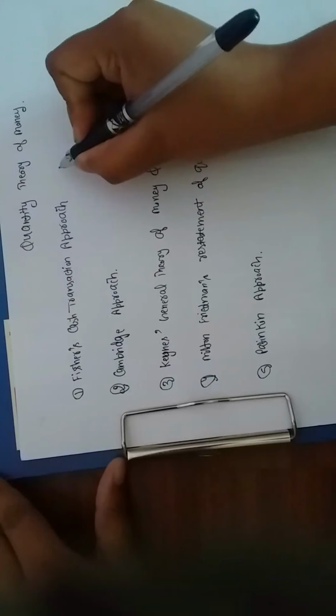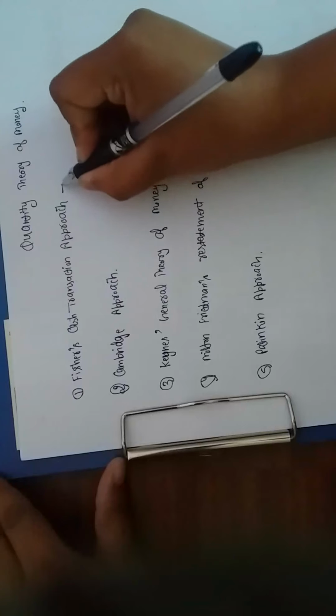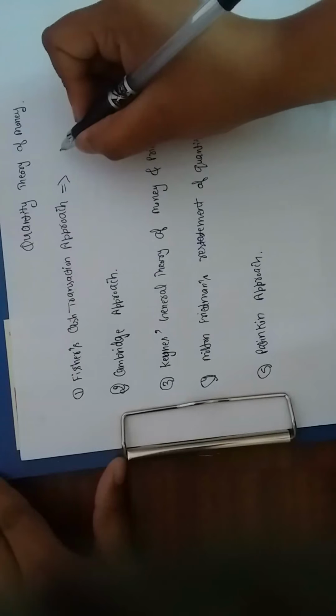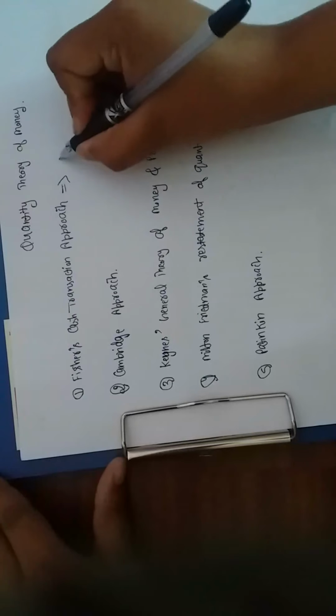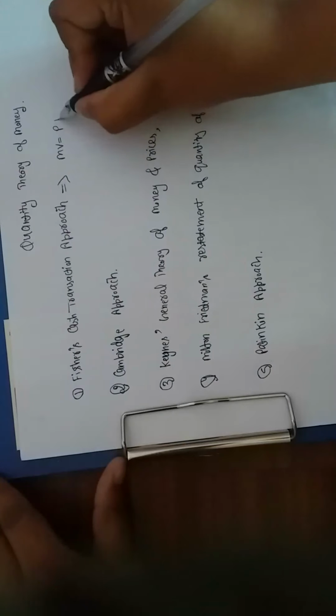Firstly, we will take Fisher's cash transaction approach. Fisher presented the relationship between money and price in the form of an equation. This equation is called equation of exchange.